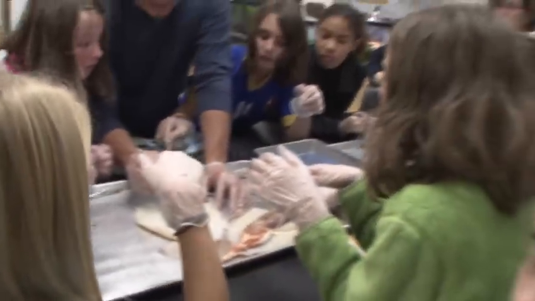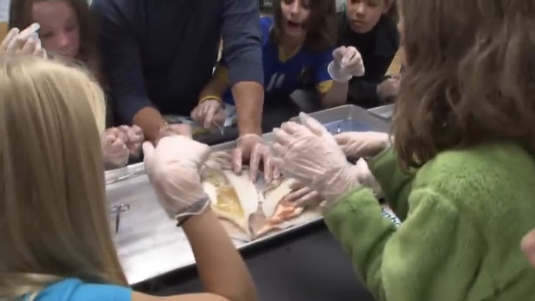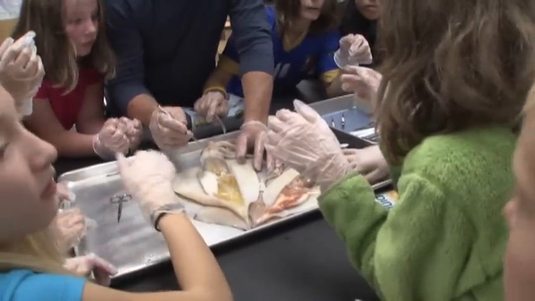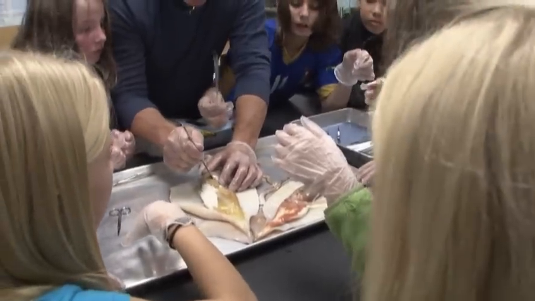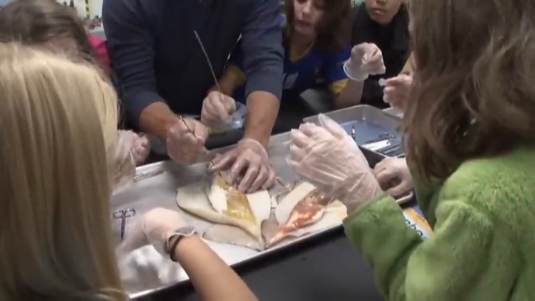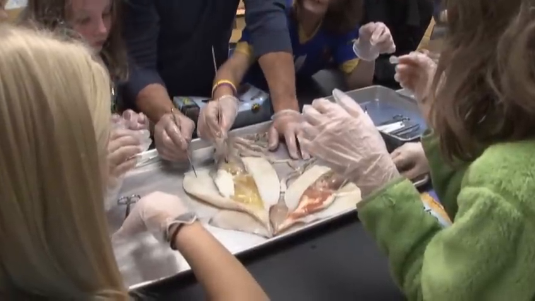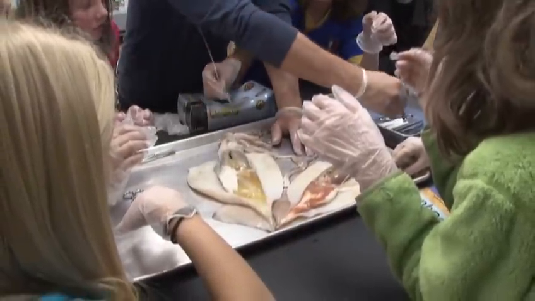Wait, hang on. I'll open it up. Watch your fingers. This looks cool. This is going to be ink. Do you have any ink over there? Oh, Courtney's got a huge ink gland. Whoa. Okay, who's got a piece of paper? Can I see? Here, paper towel. Okay, you write your name right here on a paper towel.